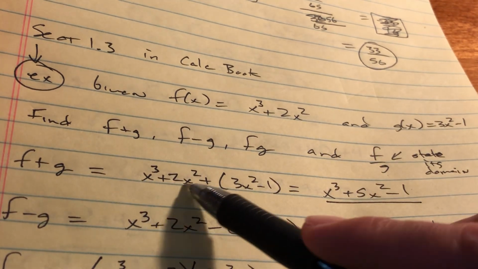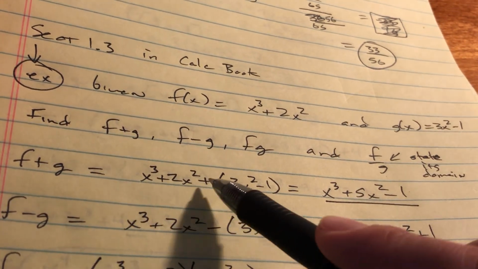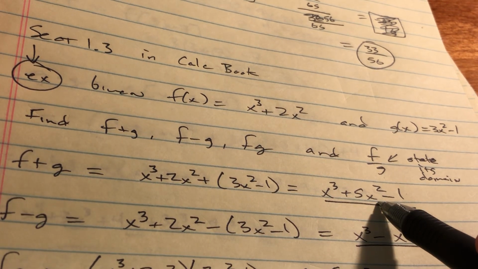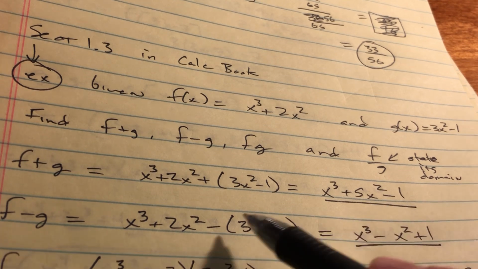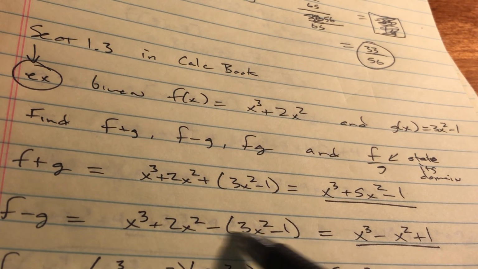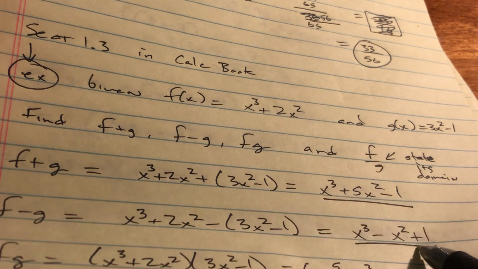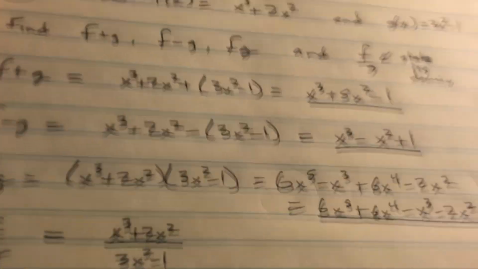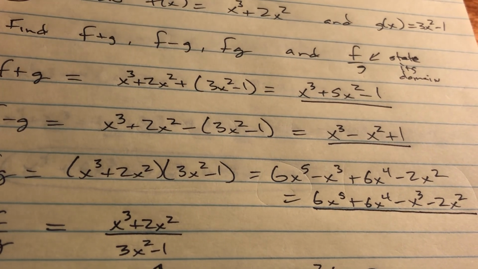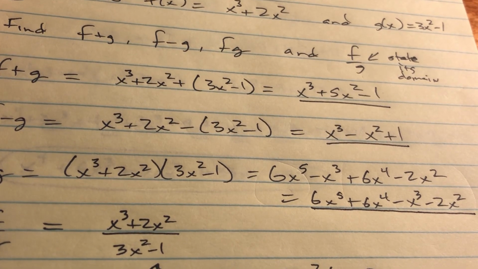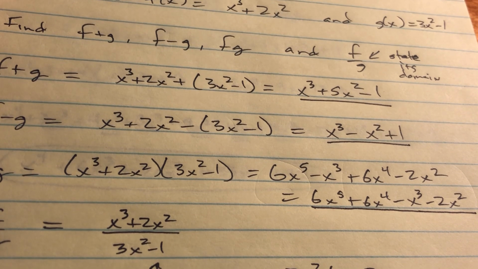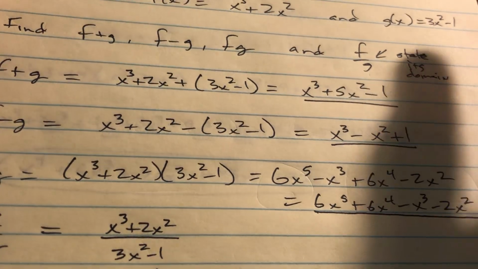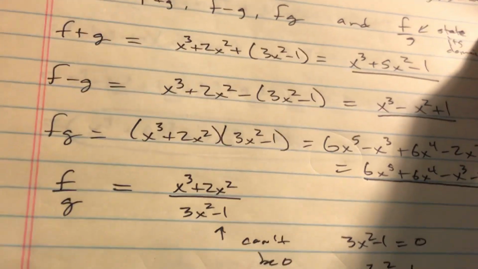So f of x plus g of x, that's what this is saying, is simply f of x plus g of x. I would use parentheses, especially when we subtract. We're going to get that. F minus g, this is where the parentheses are key because you're subtracting all of it, plus 1. F times g, it's FOIL time. Yep. We're adding exponents, remember that. All right, pause this if you need to now. This will be a relatively quick video, but you might need to pause a bunch.